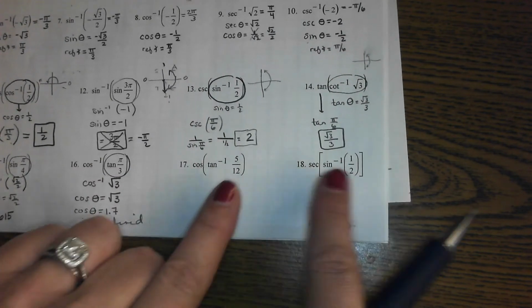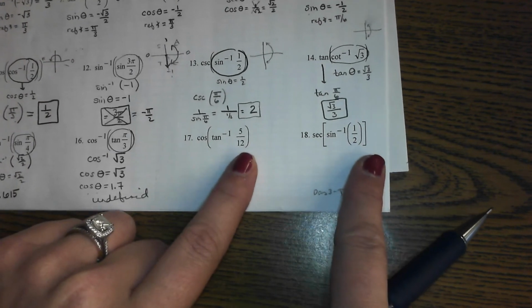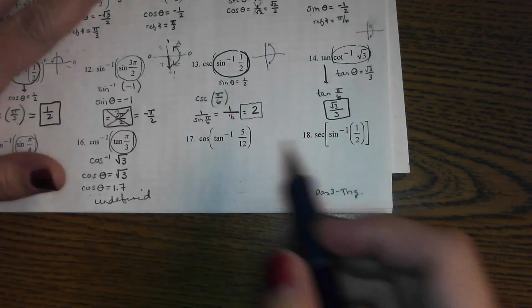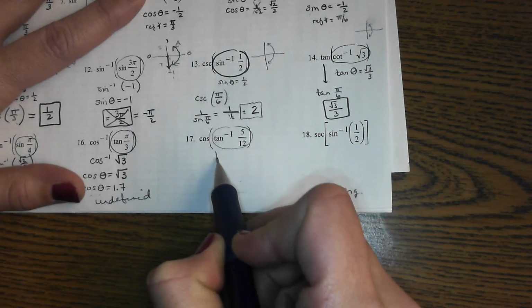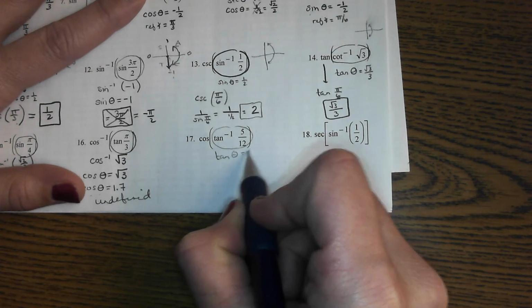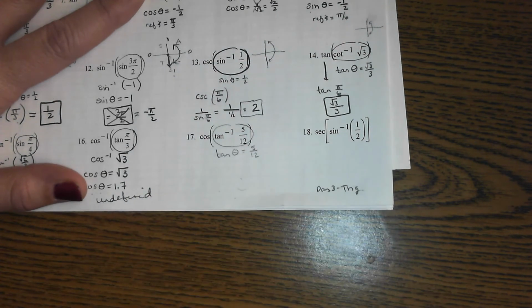Okay, 17 and 18. I think you're going to notice right away that they're a little bit different. So inverse tangent of 5/12, so you're looking for the tangent of what angle equals 5/12.